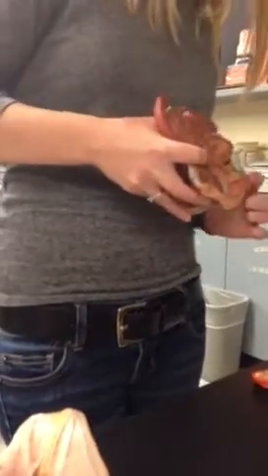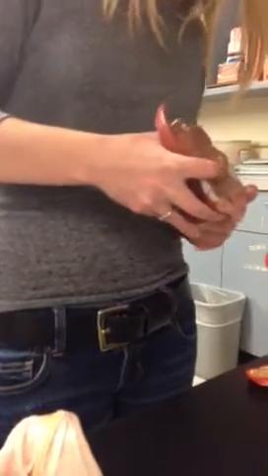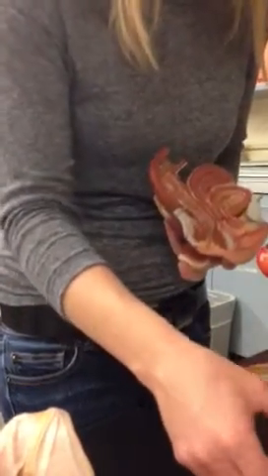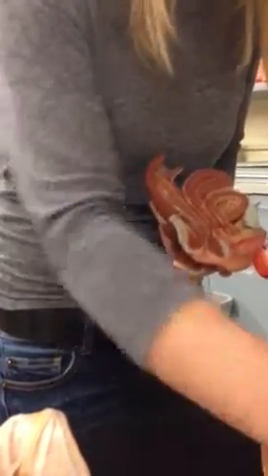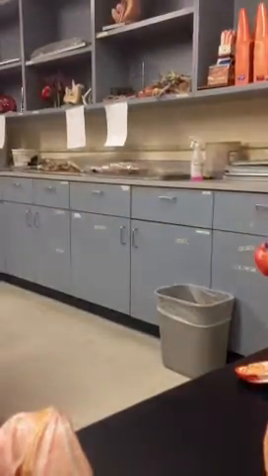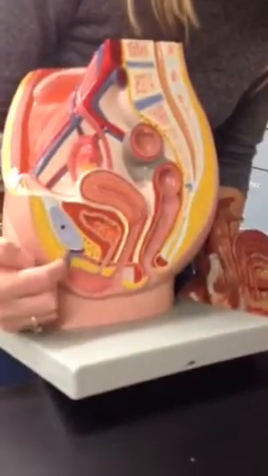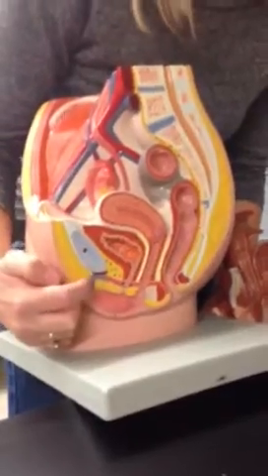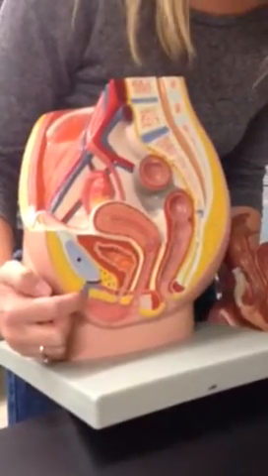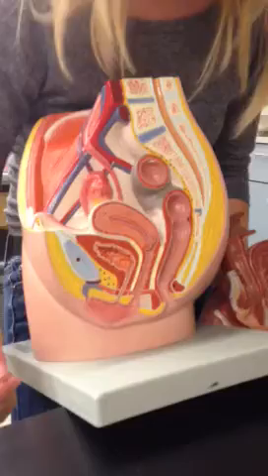On other models, it's going to be blue. I think on this one it's the blue boomerang hook looking thing, and there's one other model where it's blue.